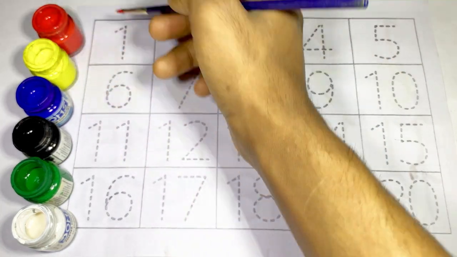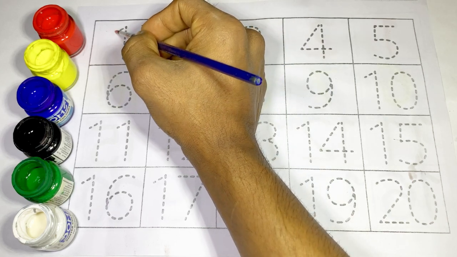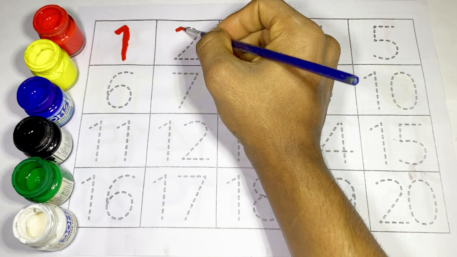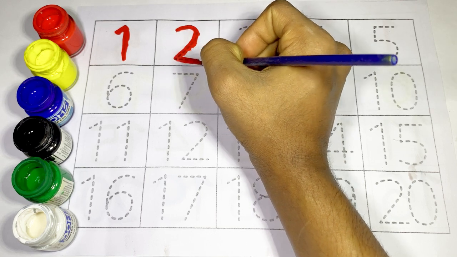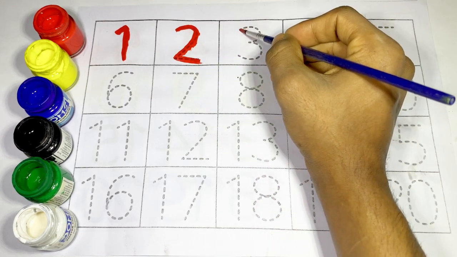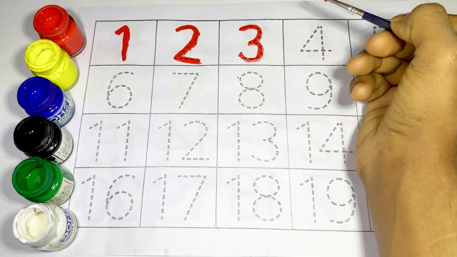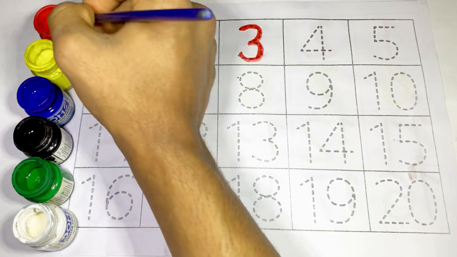Kids, first stage of 1. The numbers of 1, O-N-E, 1. 2, T-W-O, 2. 3, T-H-R-E-E, 3.